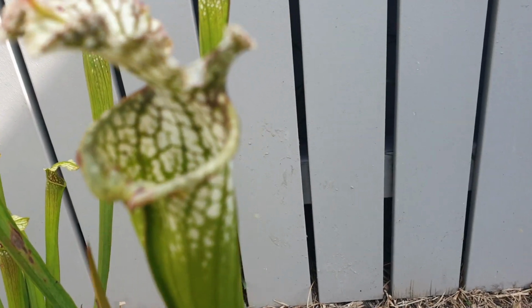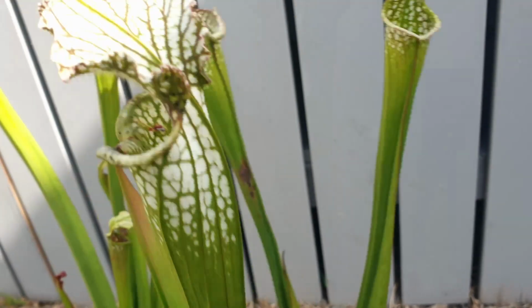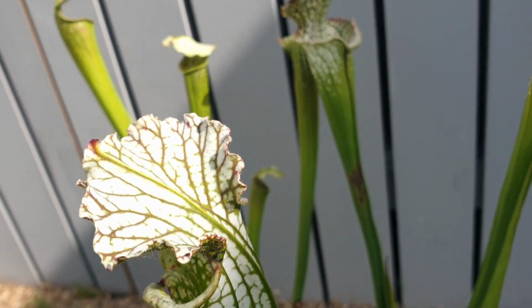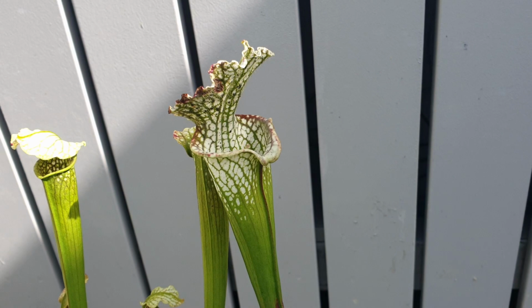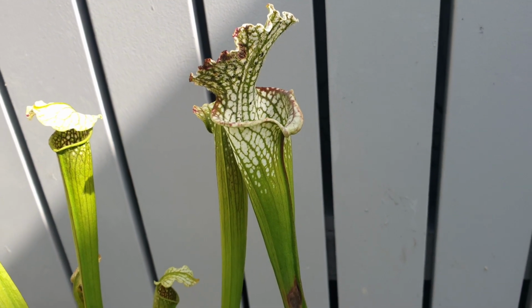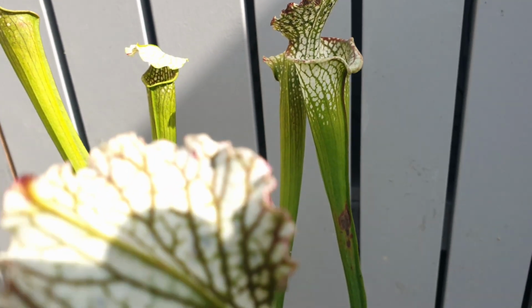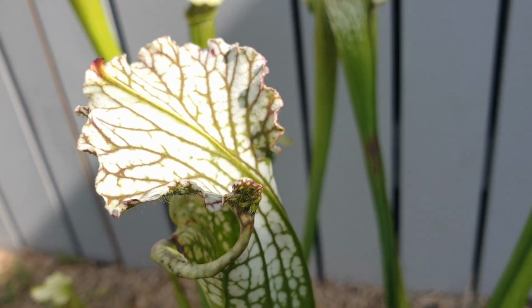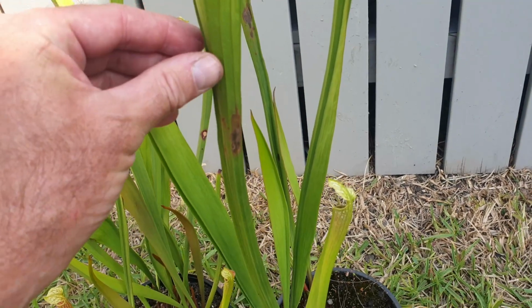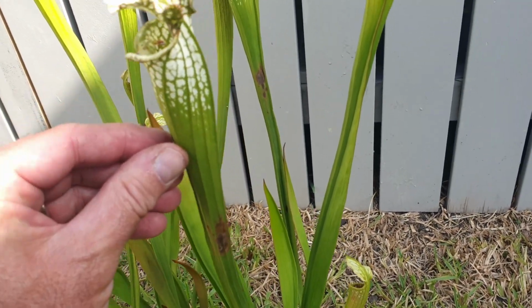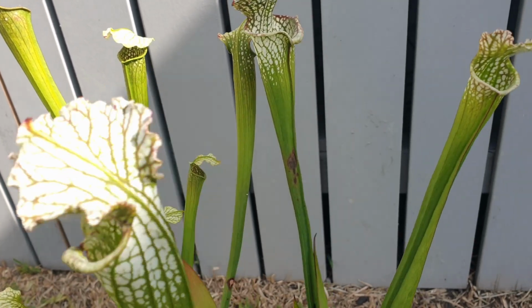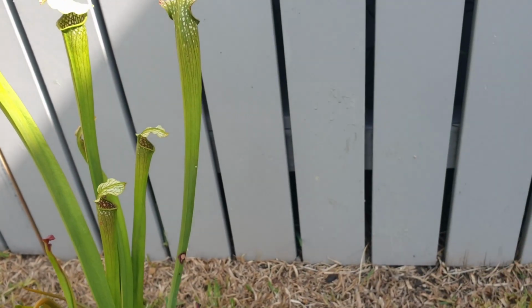But you can see how there's plenty of white there, and they do look very, very unique. You can see those veins there. So these pitchers now are about 40 centimeters high, but in autumn or fall, that's when they're going to come up with their tallest and biggest pitchers.